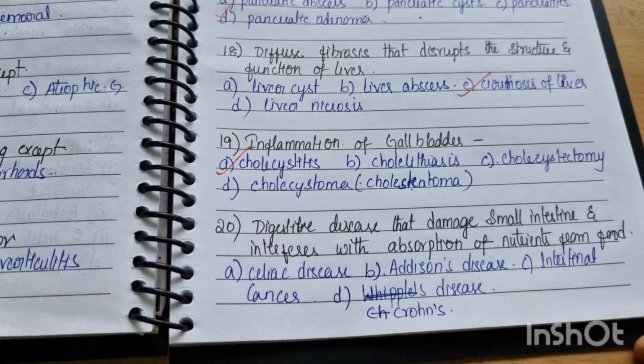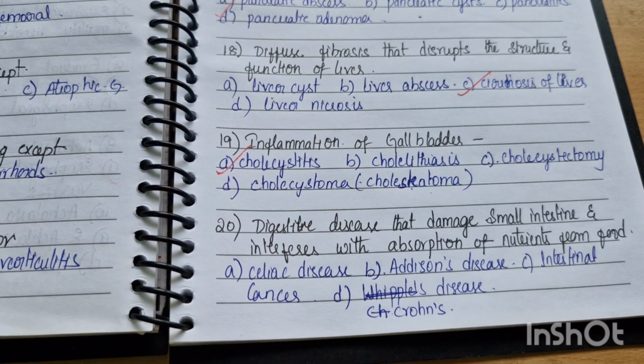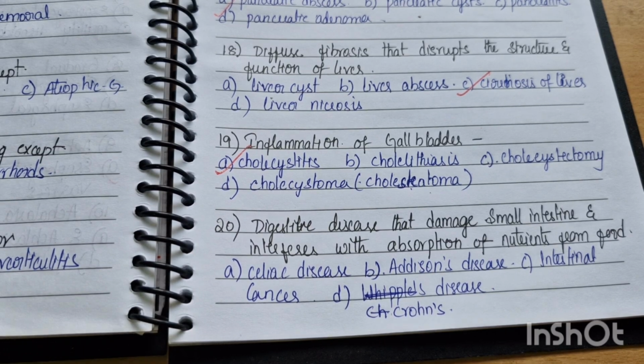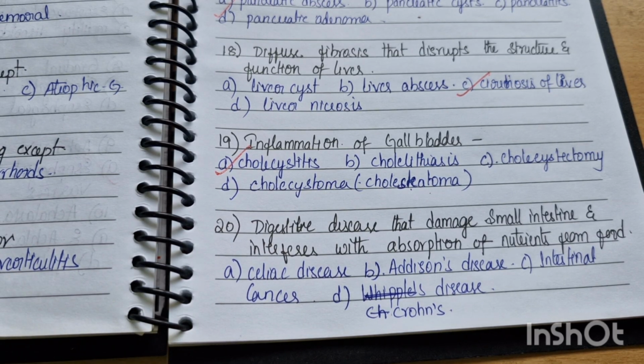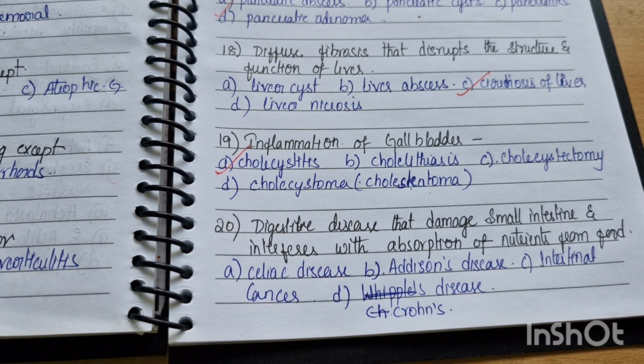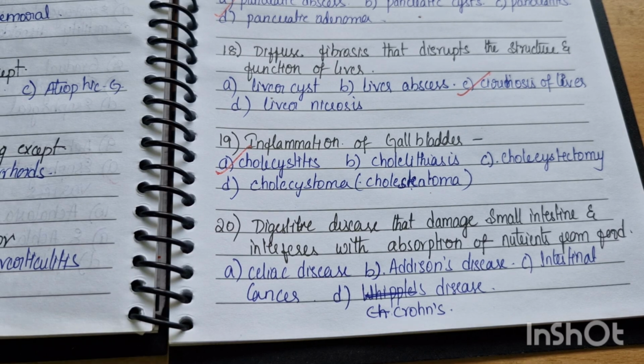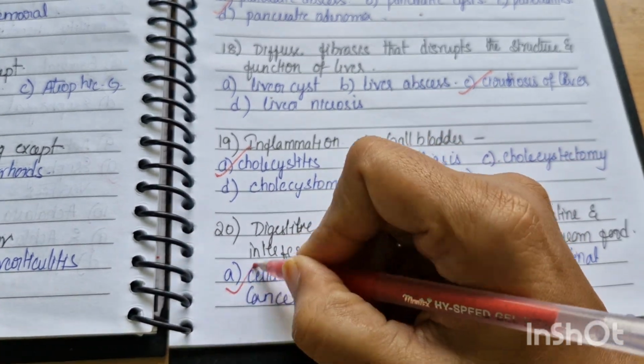Okay, and the 20th one is: the digestive disease that damages the small intestines and interferes with the absorption of nutrients from food is called? A disease condition which damages the small intestines and interferes with the absorption of nutrients from food. They have given the options celiac disease, Addison disease, intestinal cancer, and Crohn's disease. So the answer is celiac disease.